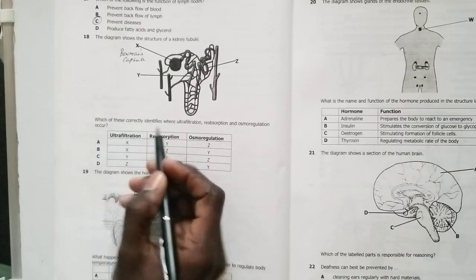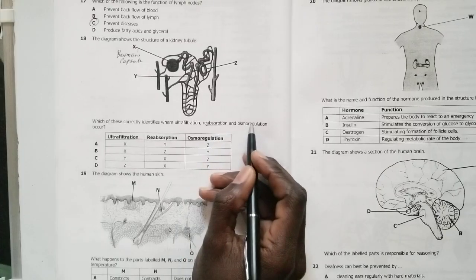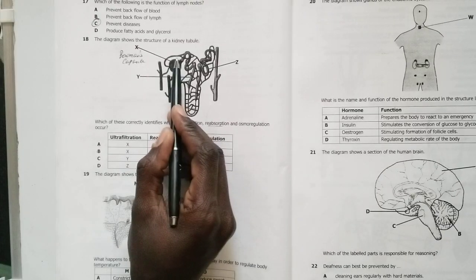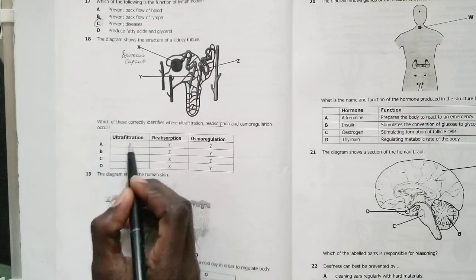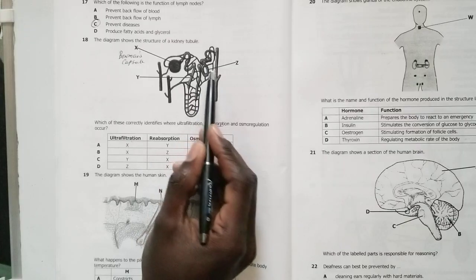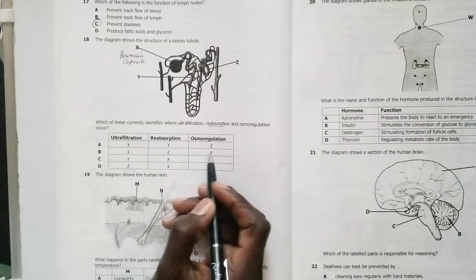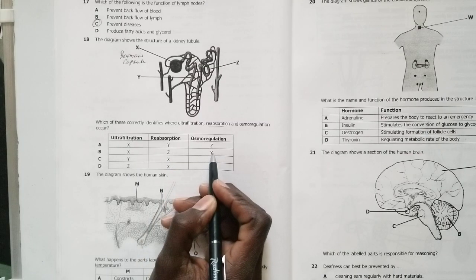Which of these correctly identifies where ultrafiltration, reabsorption, and osmoregulation take place? So in X, this is where you are going to find ultrafiltration takes place. So I'm looking at the 2. Then Z, in the convoluted tubule, that's where you expect the reabsorption to take place. And Y, that's where you expect, in this case, osmoregulation to take place.